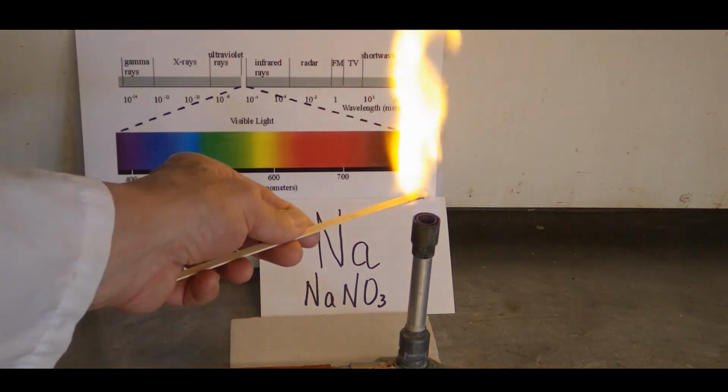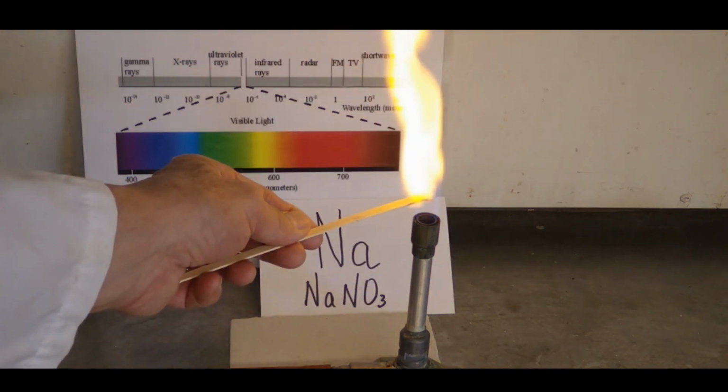So the point in testing both sodium chloride and sodium nitrate was to emphasize the fact that what we're seeing is the absorption and emission of sodium. It has nothing to do with chloride or nitrate. Now both chloride and nitrate will absorb and emit, but they do so in the UV, and the human eye would not be able to pick that up. What we're seeing in both cases is simply the metal absorption and emission spectra.